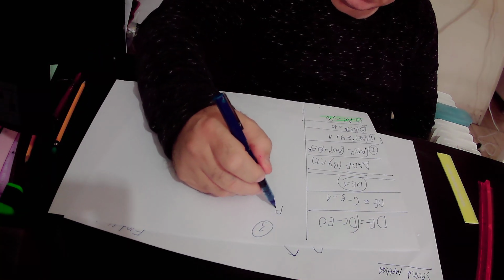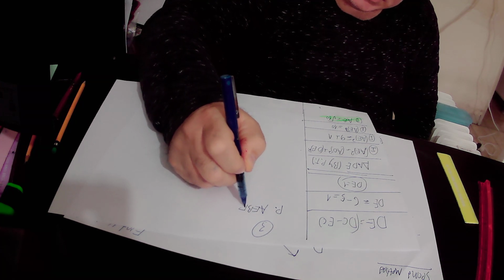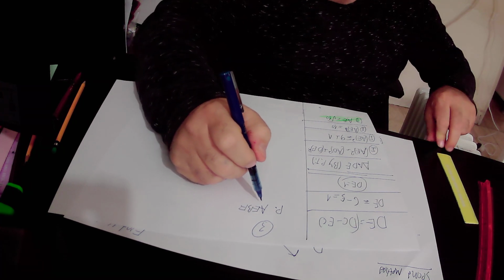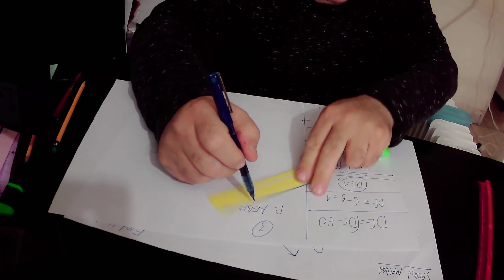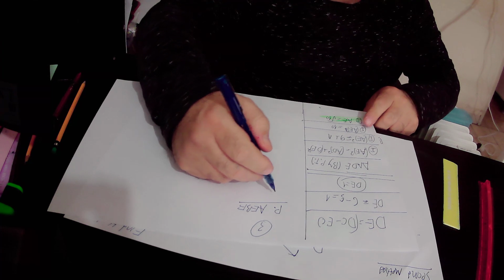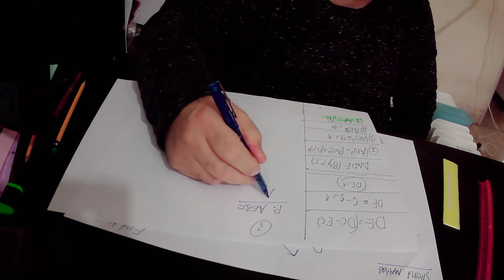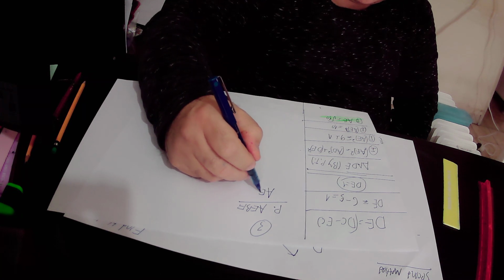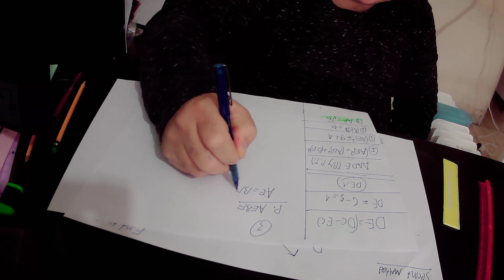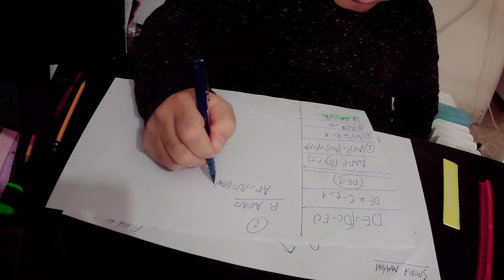In parallelogram AEBF, I repeat again that P is an abbreviation for parallelogram. According to rule number 4, AE equals BF. The opposite sides of a parallelogram are equal to each other.